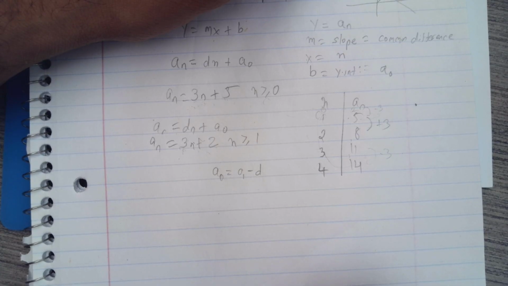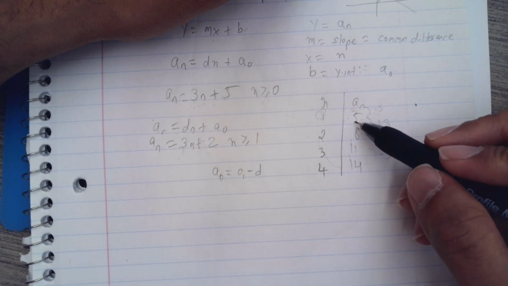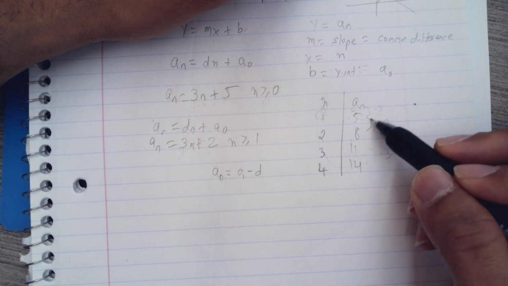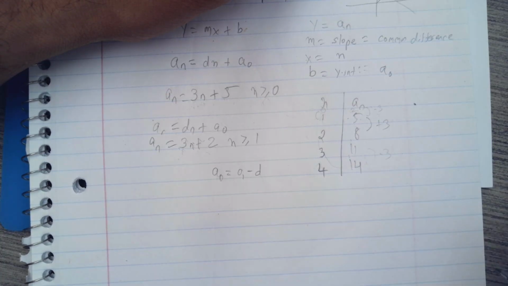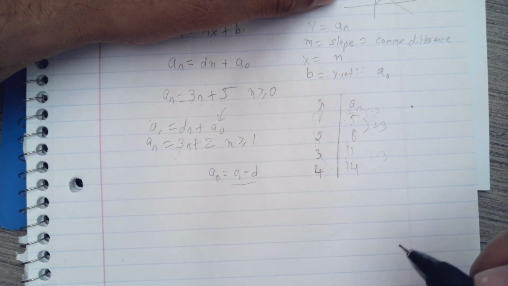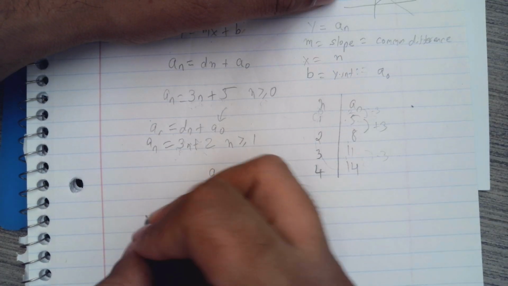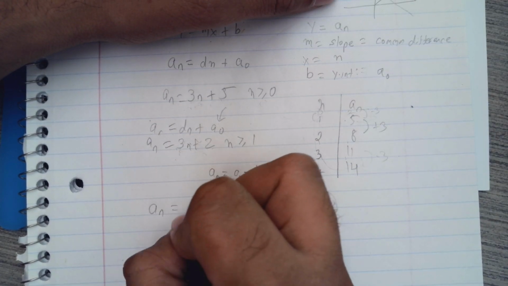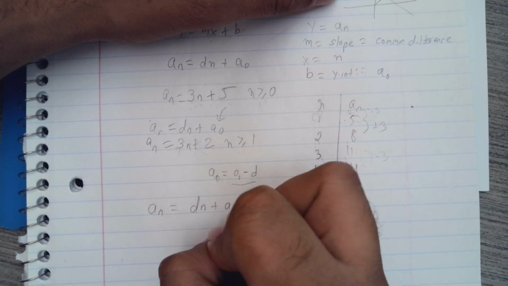I can say that, right? Yes, I can say that. See, I use the first term, subtracted the difference to find my zero term. What if I use this to plug in here and plug it in here? What would that look like? A sub n equals dn plus a sub 1 minus d.